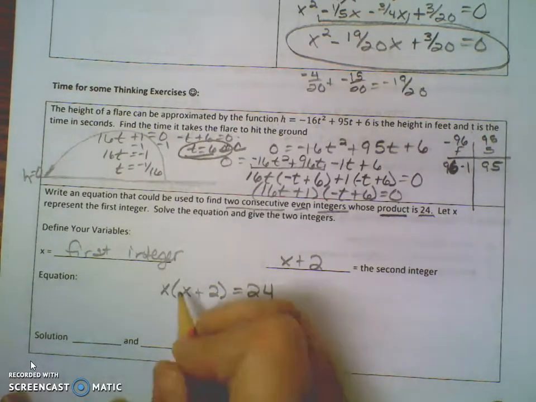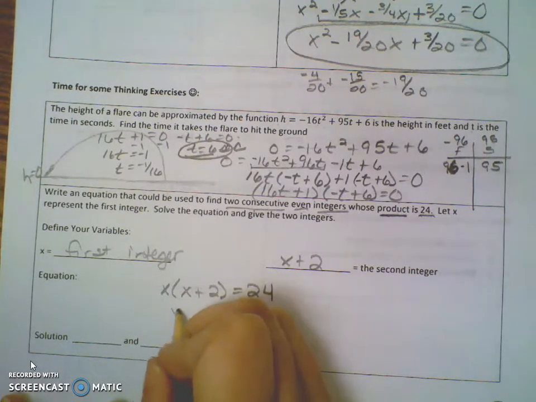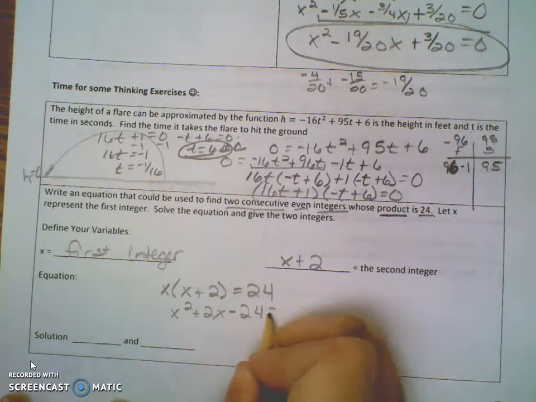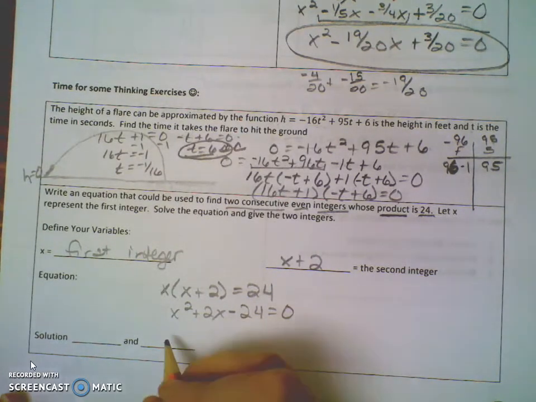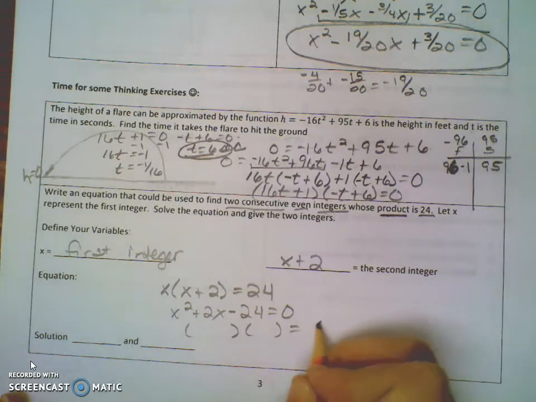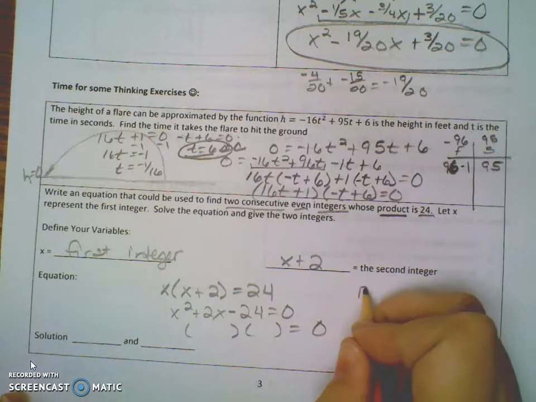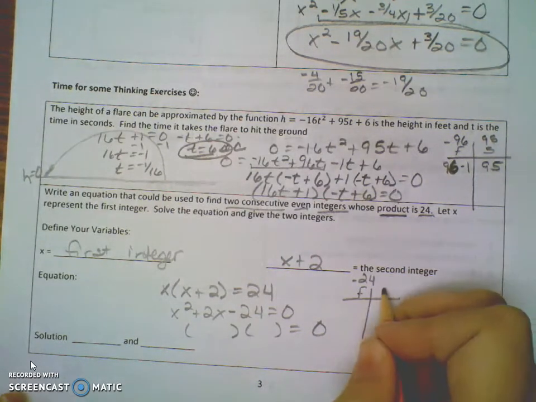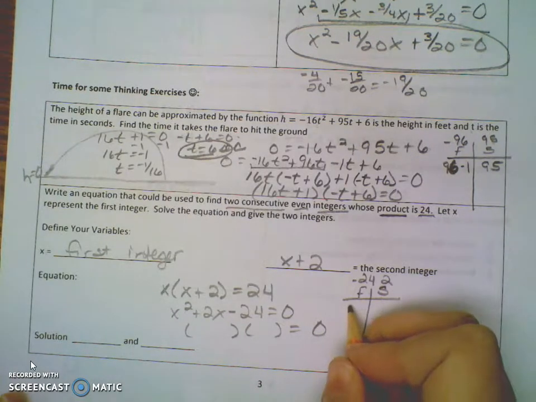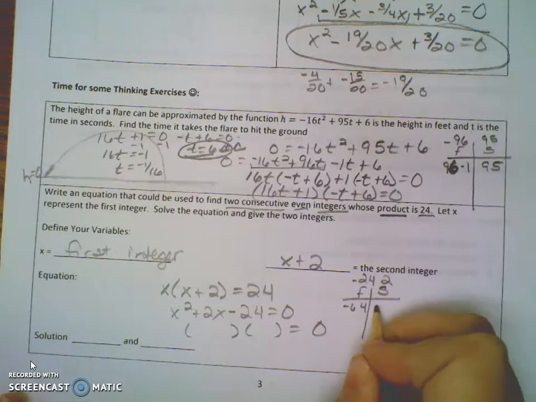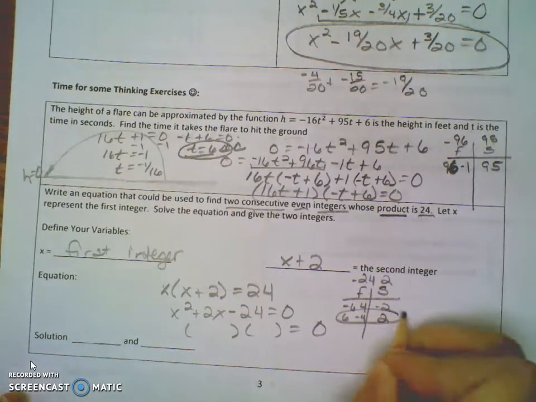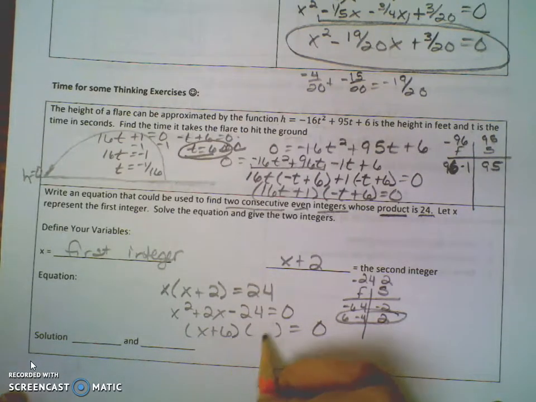So now we're going to put this in standard form so we can factor it. So multiply that out, x squared plus 2x. I'm going to move the 24 over here, so minus 24, so that I have 0 on the other side. And then I'm going to factor. So I want my factors to multiply to get negative 24, and I want my sums to be positive 2. So if I do negative 6 and 4, I get negative 2, but if I do 6 and negative 4, I get positive 2. So that's what I want to use. x plus 6, and then x minus 4.